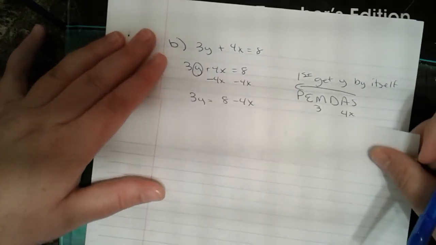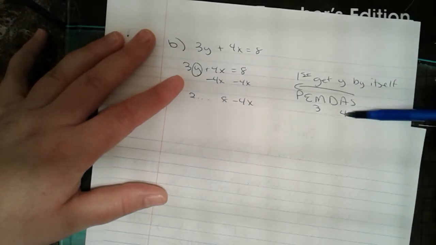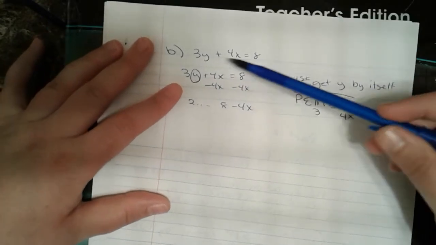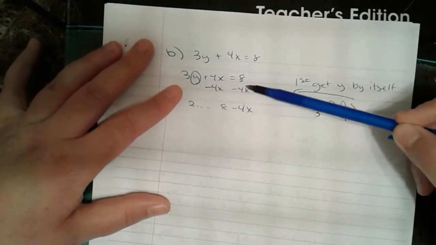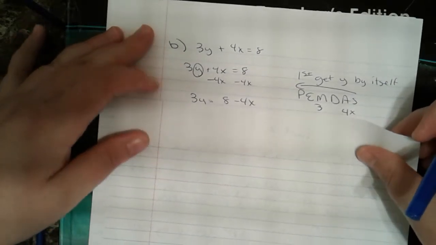We are adding 4x to it, and we are multiplying by 3. Well, how do I get rid of that addition? By subtracting it, because remember the inverse operations. So we subtract 4x from both sides, and we get 3y equals 8 minus 4x.